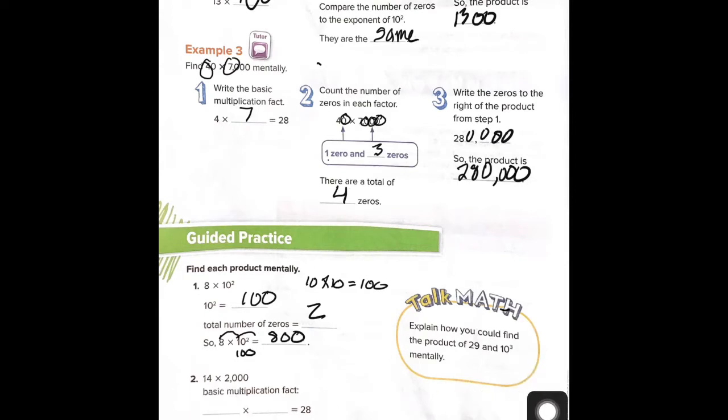Okay, number 2, 14 times 2,000. Let's do the basic multiplication fact of 14 times 2. And that equals 28. How many zeros are there? Yep, there are 3 zeros there. So how many zeros are going to be in our answer? Yep, we're going to add 3 zeros to that. Good job. Okay, join me on the next page, please.